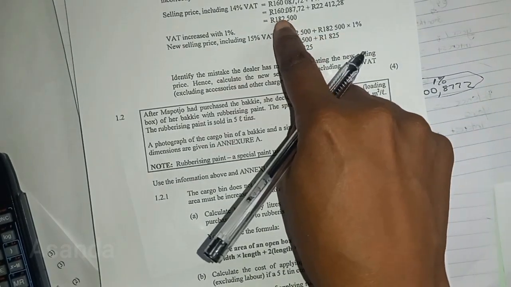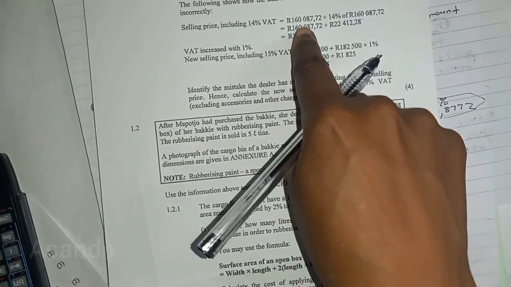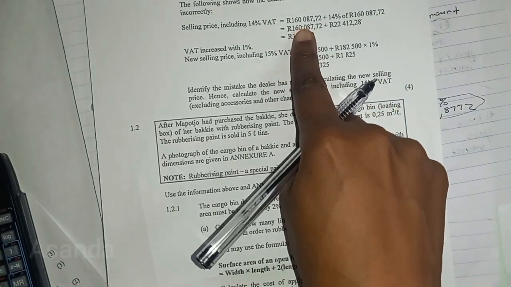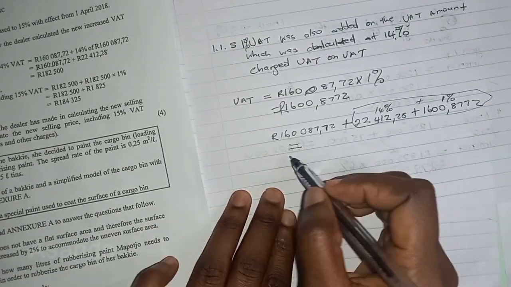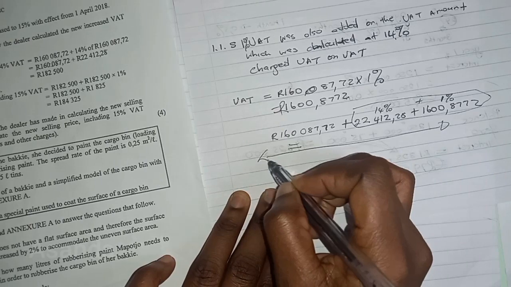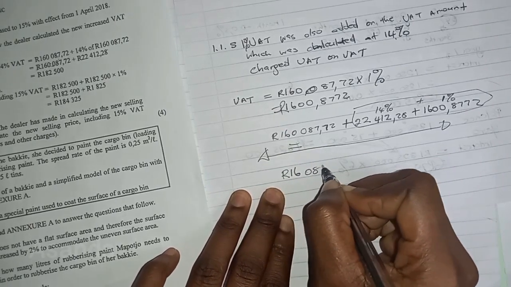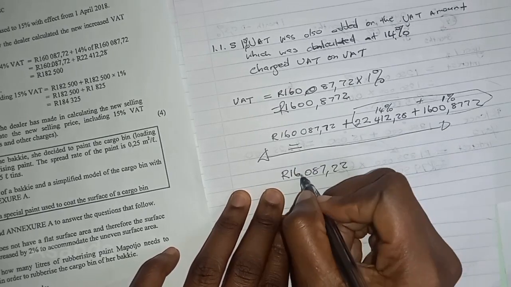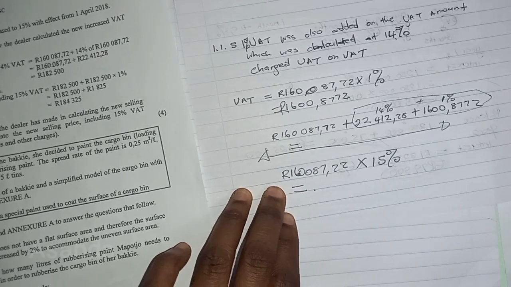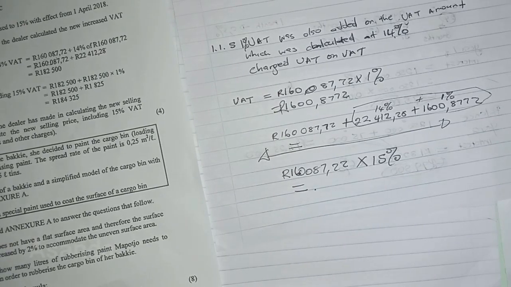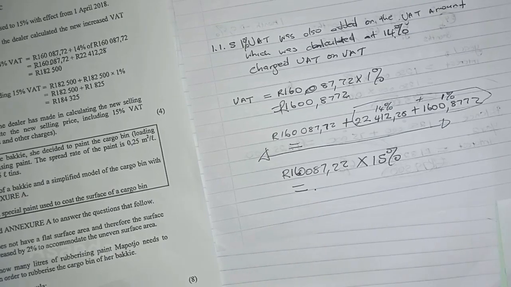He should never have added those two amounts because that's VAT. You do not calculate VAT on VAT. He should have kept calculating on the original amount. The second way is he could have said, we are starting over this year with a new percentage, and gone and multiplied 160,087.72 by 15%, and then he would have gotten the new VAT, and then added that money to the original amount and got the VAT inclusive amount.